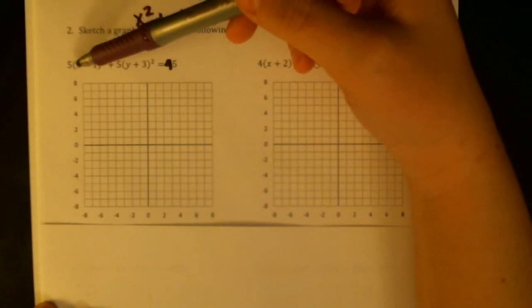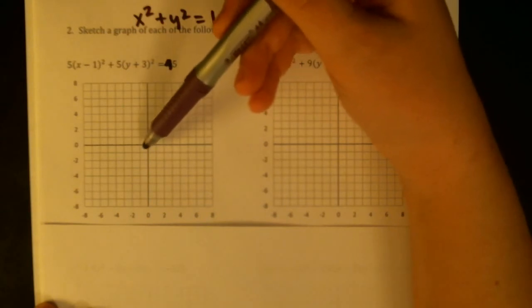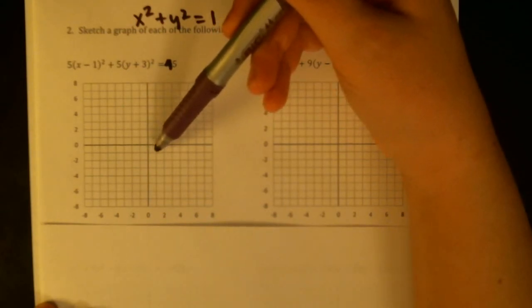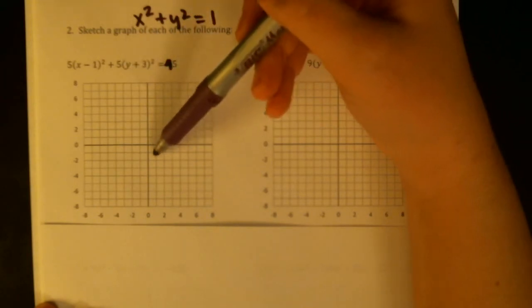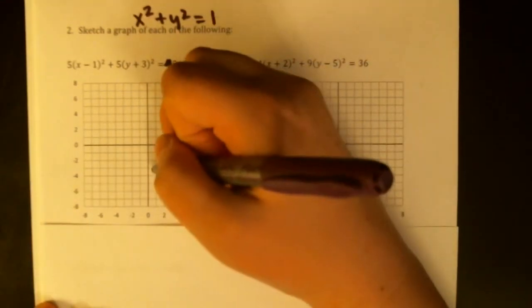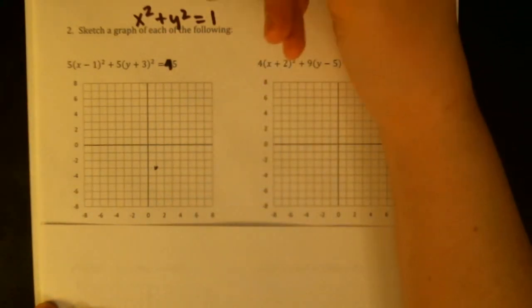I am seeing some. If we have an x minus 1, that shifts our center of our circle, our whole circle, but it shifts everything to the right 1. If I have a y plus 3, that shifts everything down 3, so I know it's going to be centered now around 1, negative 3.